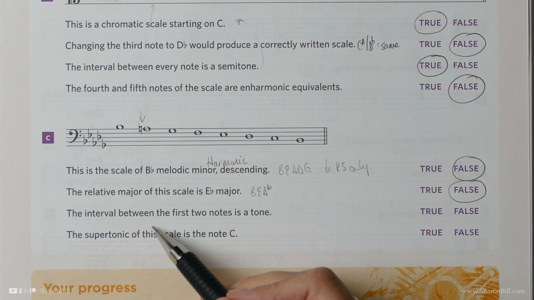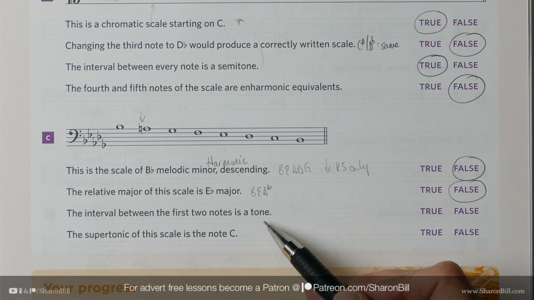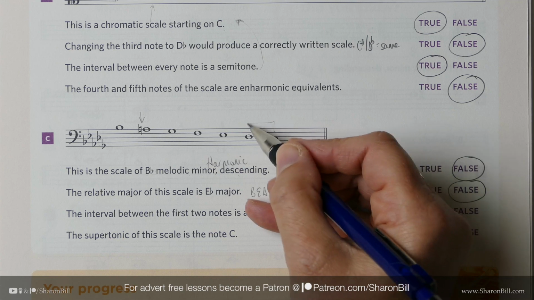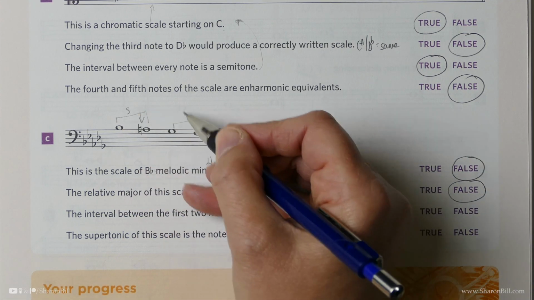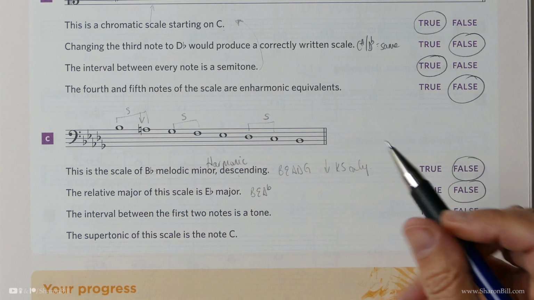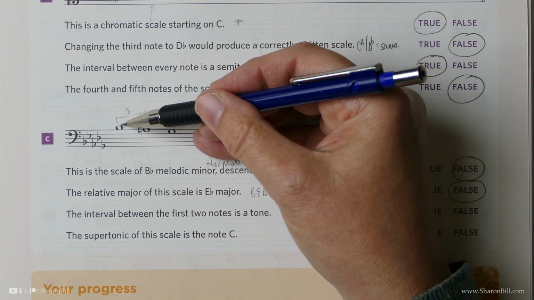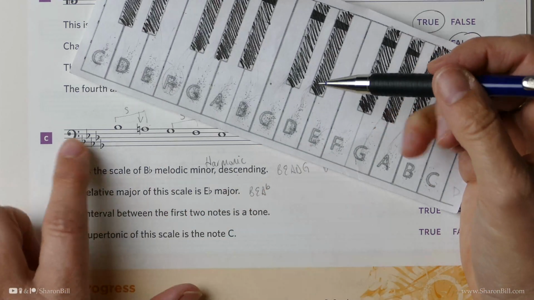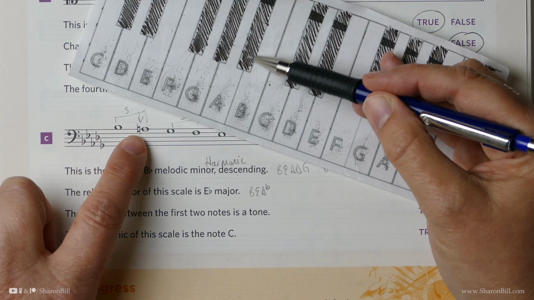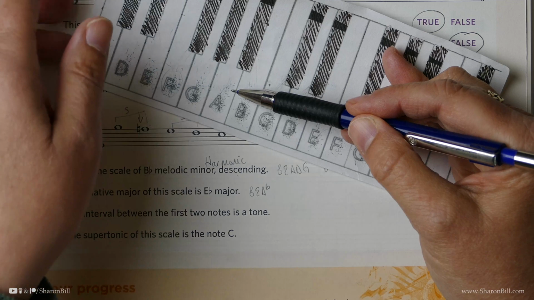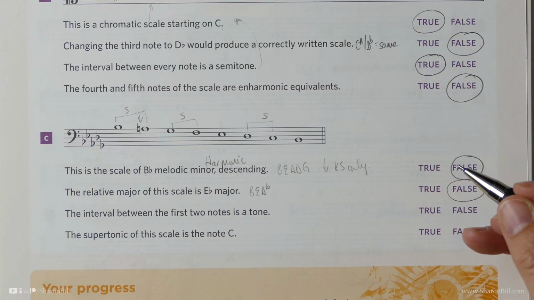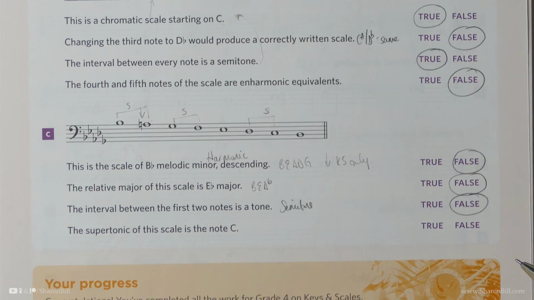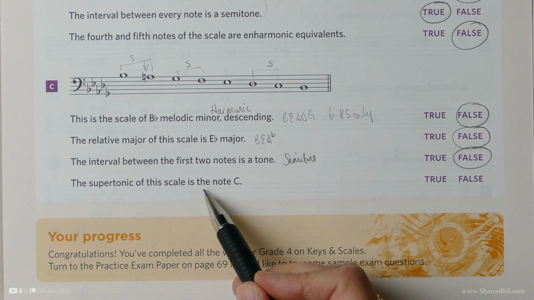Is it true or false that the interval between these first two notes is a tone? Well, we can answer that in two ways. We know that this is the harmonic minor scale, and we know that counting upwards, 2 to 3, 5 to 6 and 7 to 8 are semitones. So the first two notes here is a semitone. However, you can just look at that on your little diagram of a piano keyboard, and you can see that we have a B flat and then we have an A natural, and that's a semitone. We can see that just in isolation if we prefer to do it that way. And so that's false, it's a semitone.